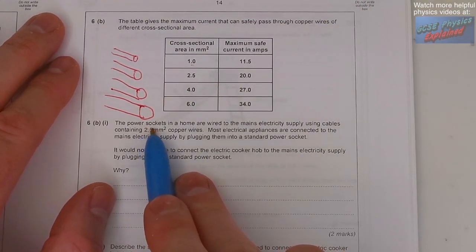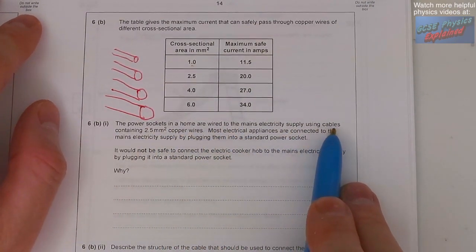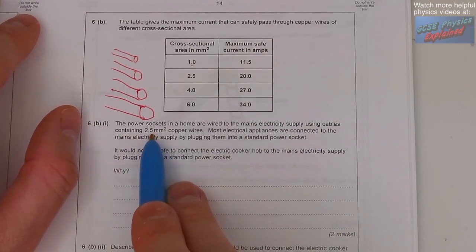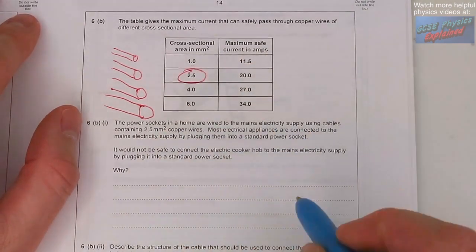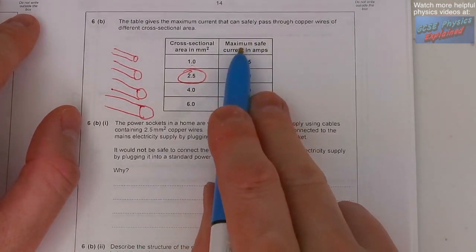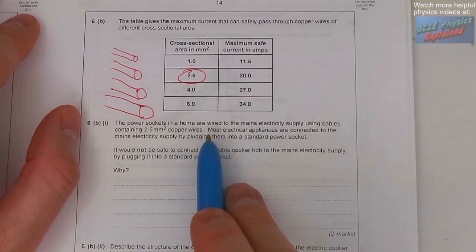The power sockets in a home are wired to the mains electricity supply using cables containing 2.5mm squared copper cables. That means them ones. So that means the maximum safe amount of current is 20 amps.